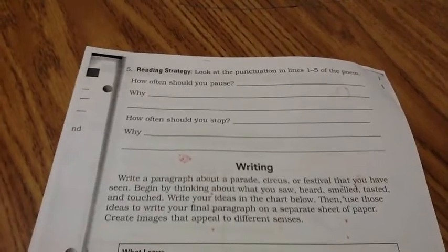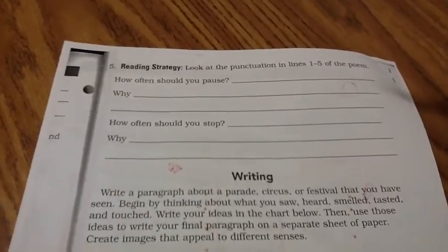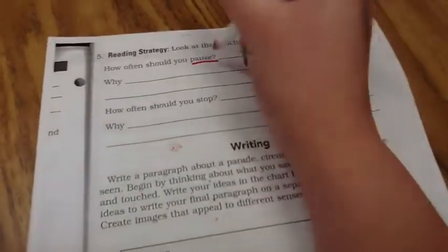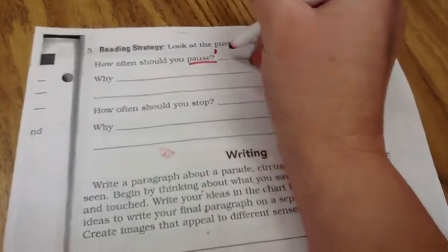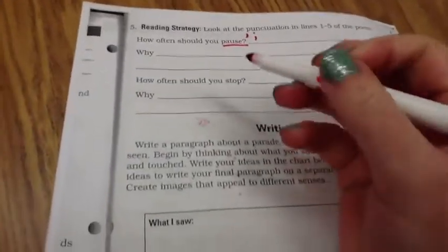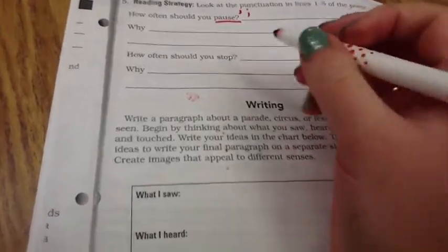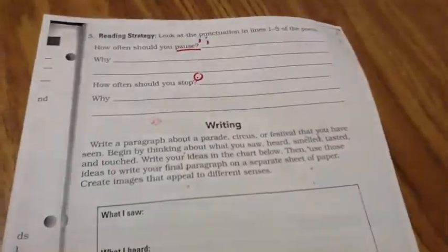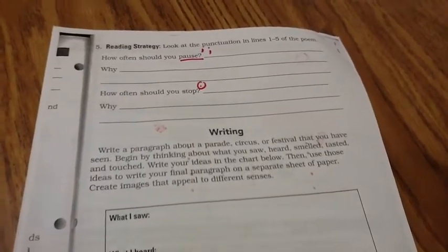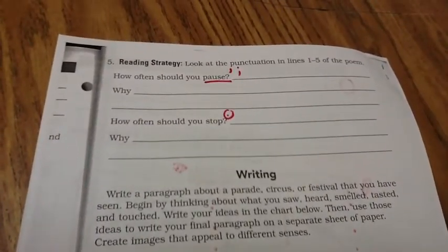Okay, let's look at our next question. Look at the punctuation in lines 1 through 5 of the poem. How often should you pause? Notice this is just talking about pausing. So this could be a comma or a semicolon. And then, how often should you stop? So this is how many punctuation marks. Make sure you answer the question how you know this is how many times you stop. Go ahead and answer this, and when you're ready to resume, restart.